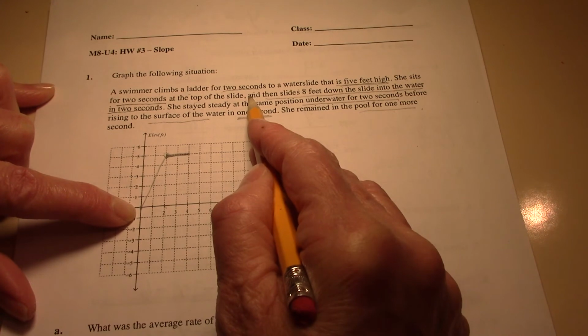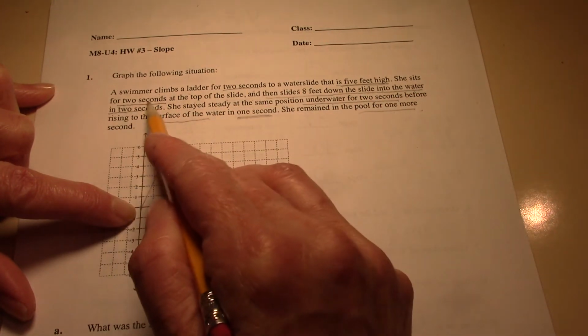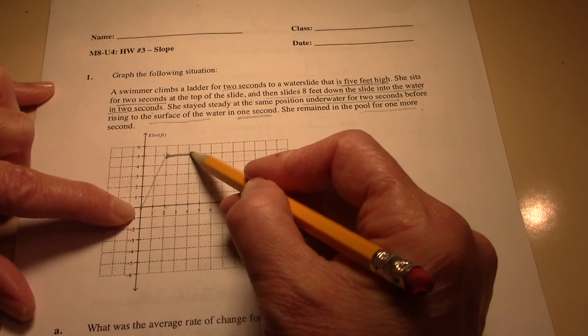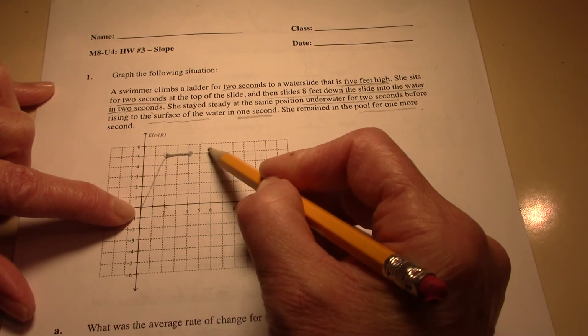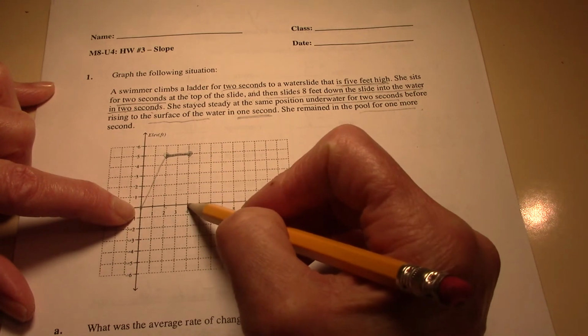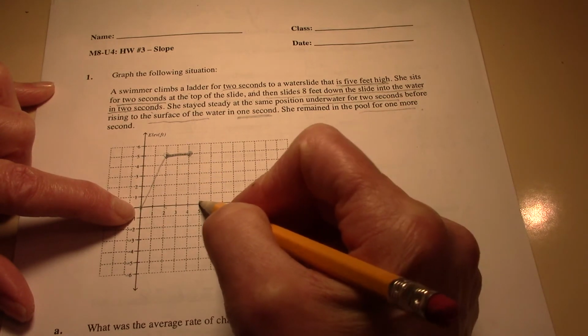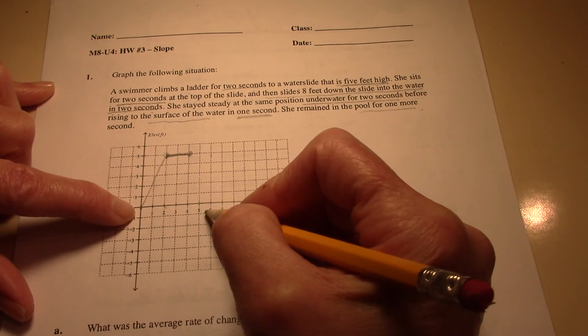Right? She then slides down the slide into the water in 2 seconds. So from here, another 2 seconds pass, which is 2 boxes, but she went down 8 feet. Well, we know to here is 5 feet, so I have to go an additional 3 feet down to get to 8.